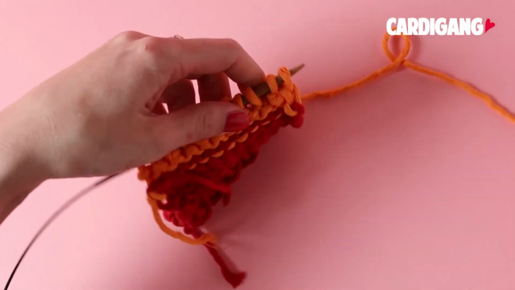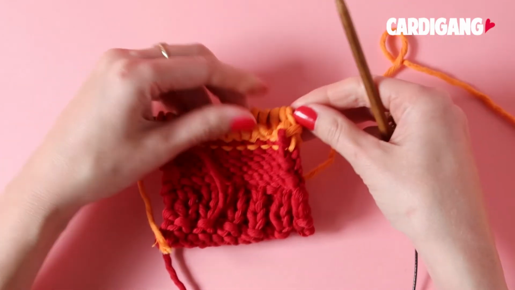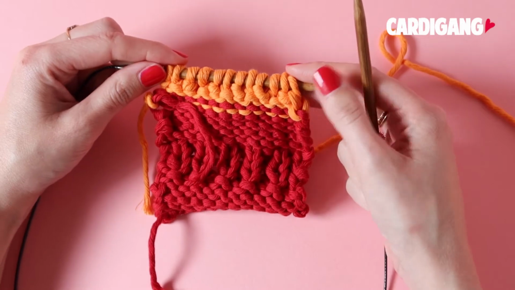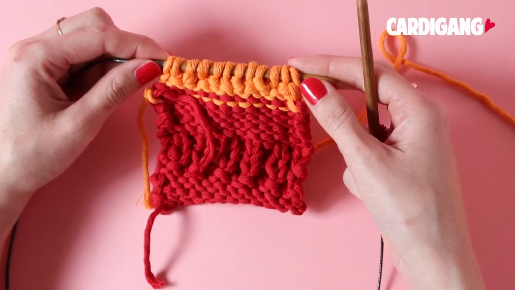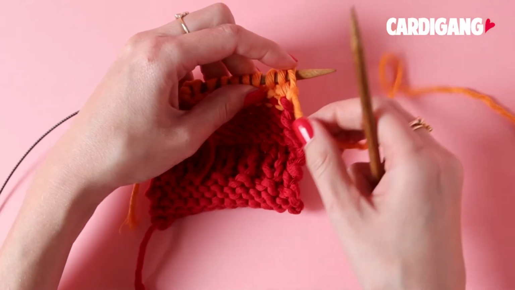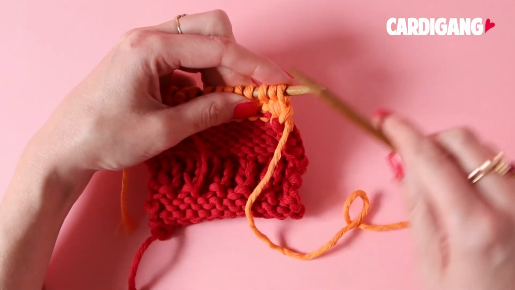Once we've completed that row, we're going to flip our work and we're going to do the reverse. So in this case, we're going to purl the first stitch and then knit. So you're basically stacking the alternating stitches on top of each other to create our seed stitch pattern.